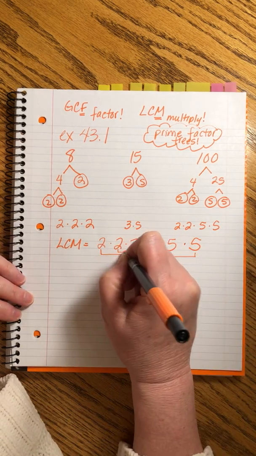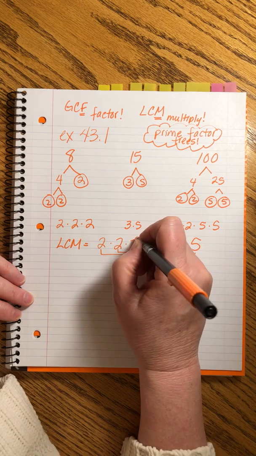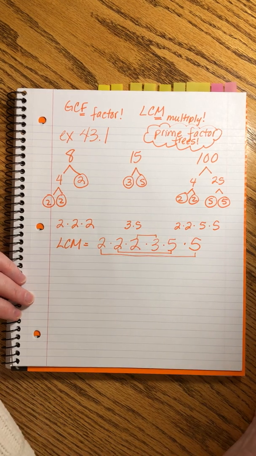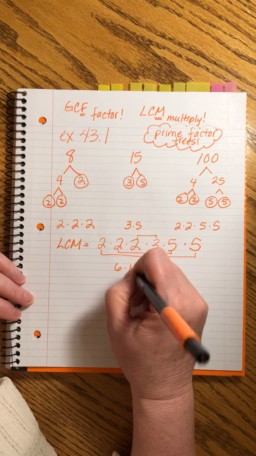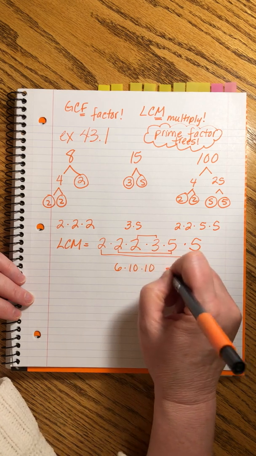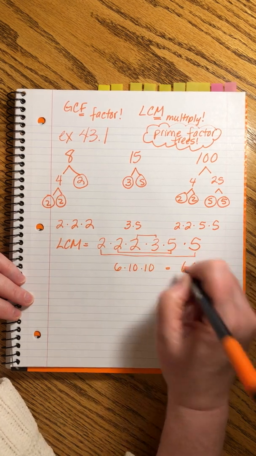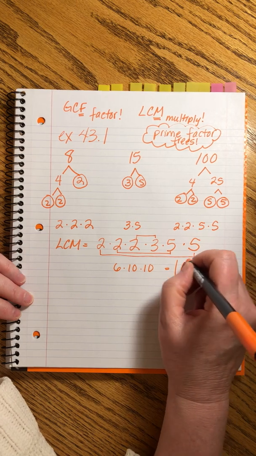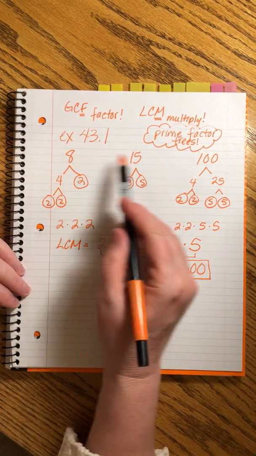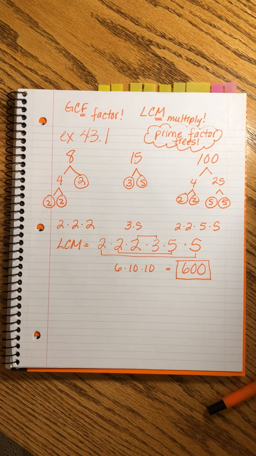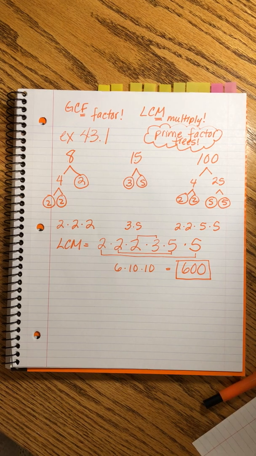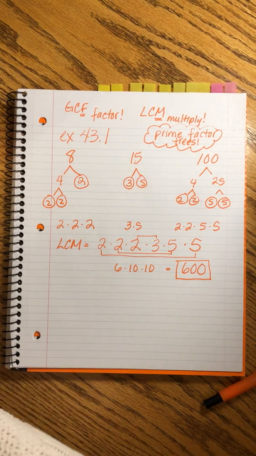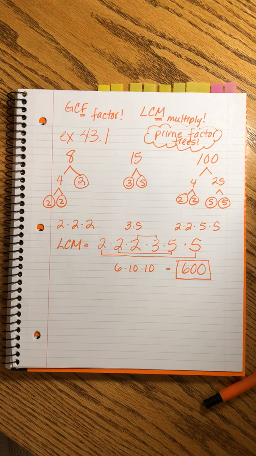That's going to be 10. That's going to be 10. And that's going to be 6. So I can write 6 times 10 times 10 equals 600 is the least common multiple of 8, 15, and 100. That's pretty useful. Pretty dang useful for figuring things out.